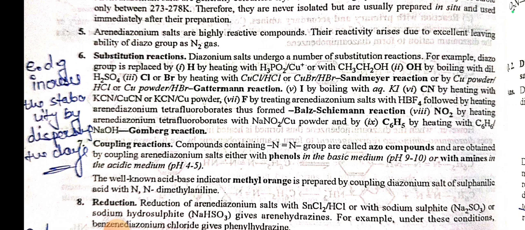Number 3, Cl or Br by heating with CuCl/HCl or CuBr/HBr, Sandmeyer reaction, or by Cu powder/HCl or Cu powder/HBr, Gattermann reaction. Number 5, I by boiling with aqueous KI. Number 6, CN by heating with KCN or CuCN, or KCN/Cu powder.